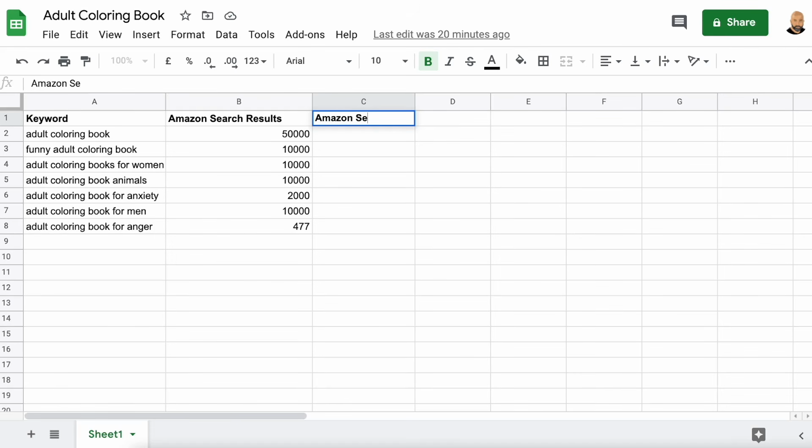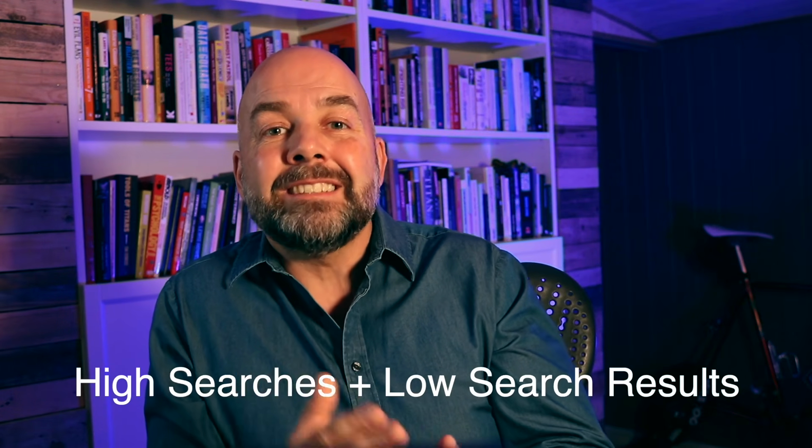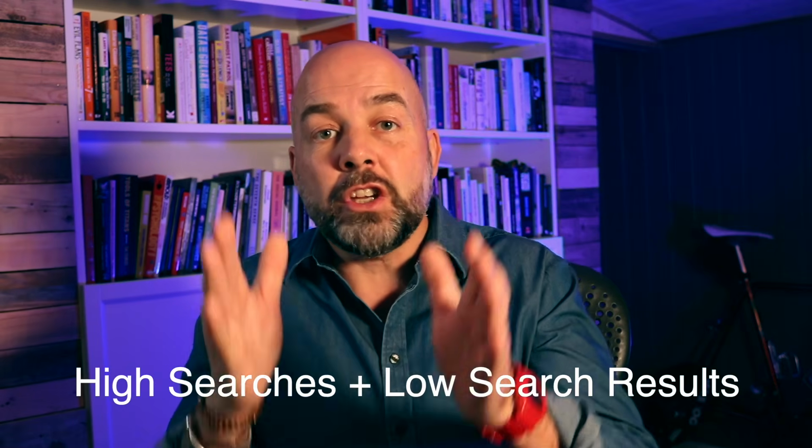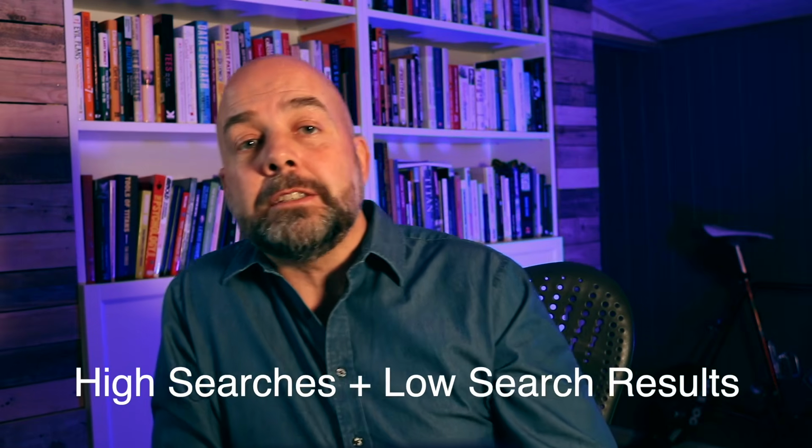So then you go back to your spreadsheet, create a third column called Amazon searches, and write down the number of searches per month for each keyword you found. The better, more potentially profitable keywords will be those that have more searches per month and less competition. So you can sort the list on your spreadsheet.